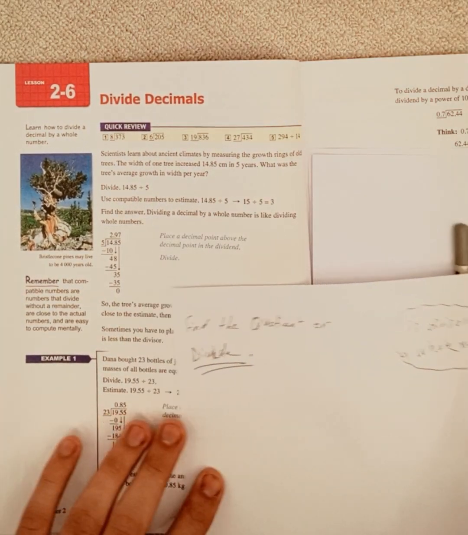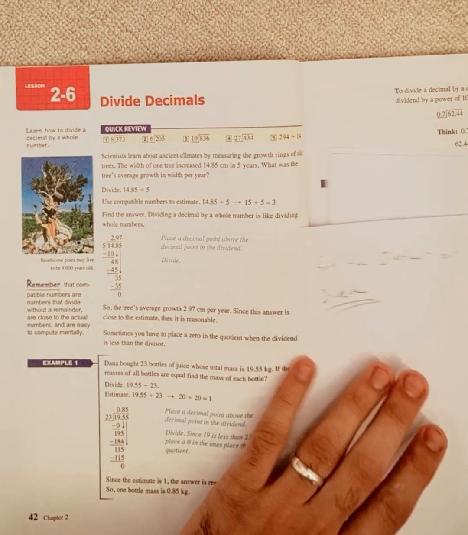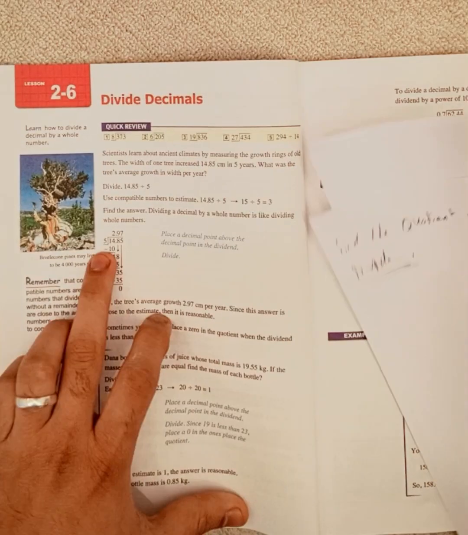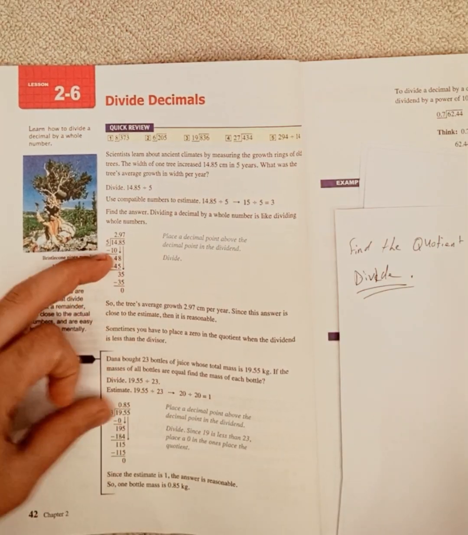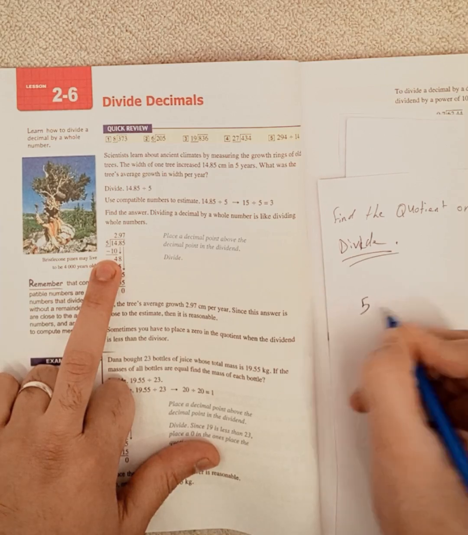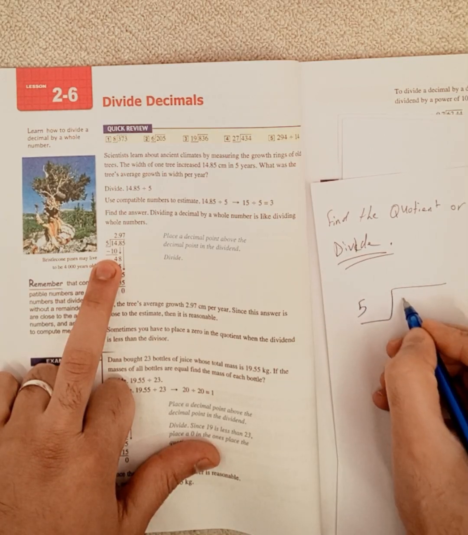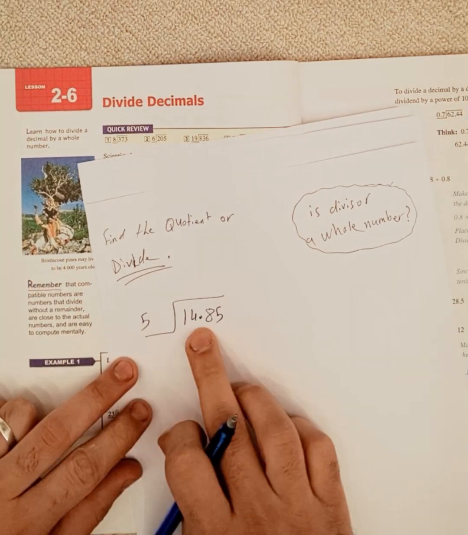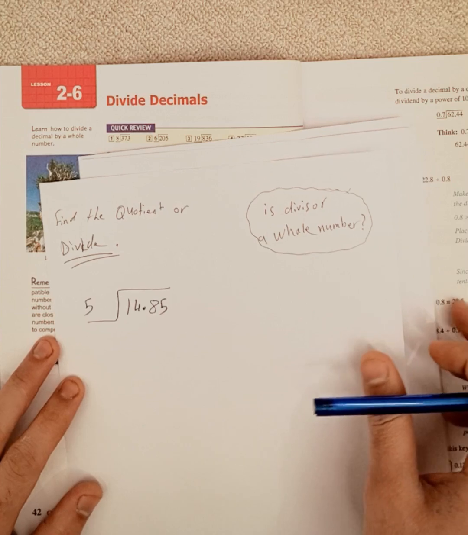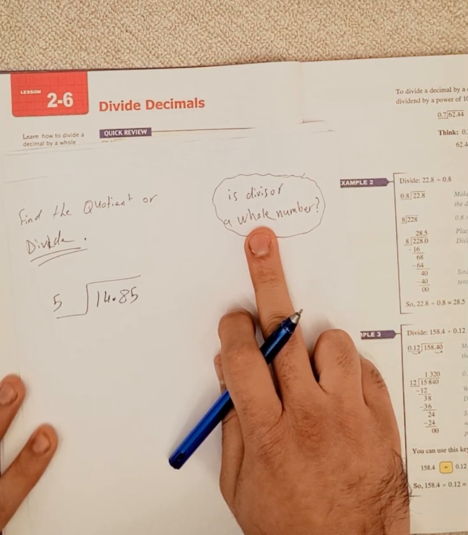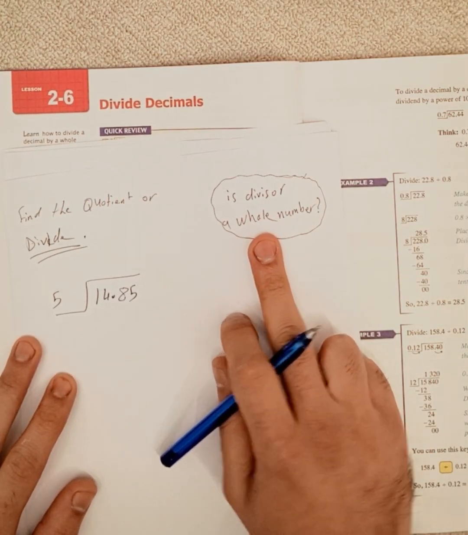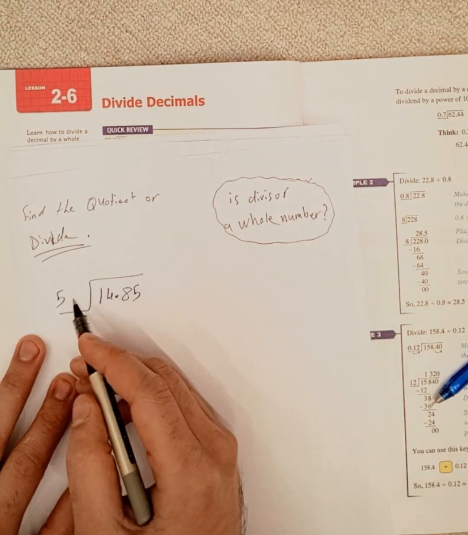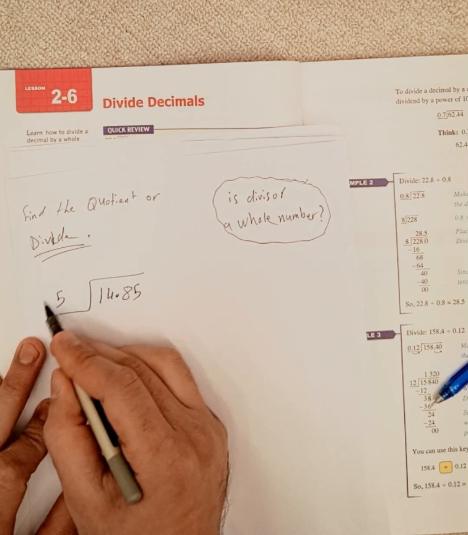Let's solve one of the questions. The first example is 5 into 14 and 85 hundredths. How do we divide these two? First you have to ask yourself: is the divisor a whole number? Which one is called the divisor? The number that we have outside is called the divisor.